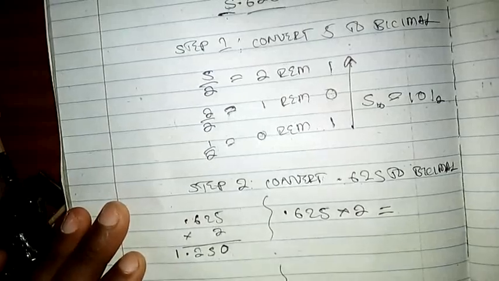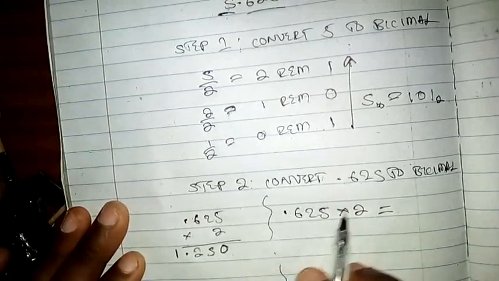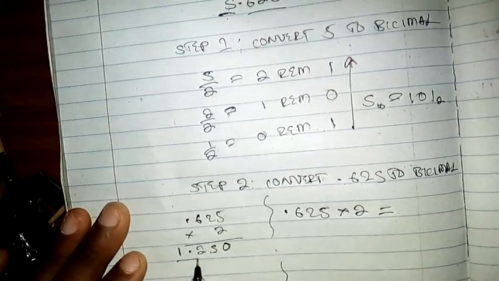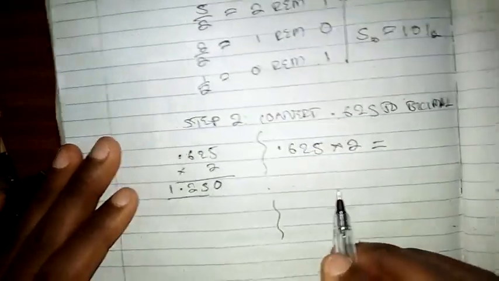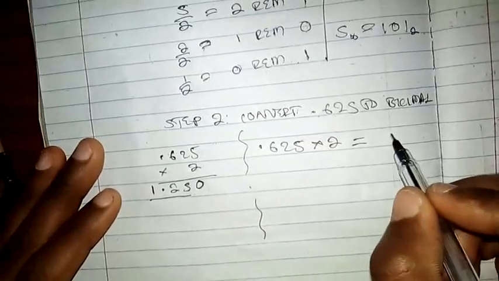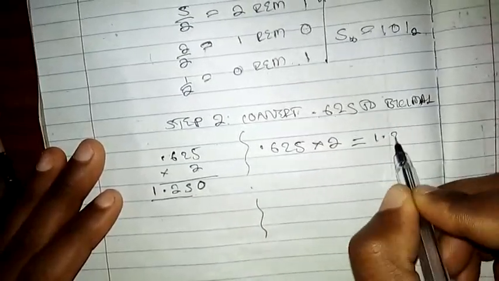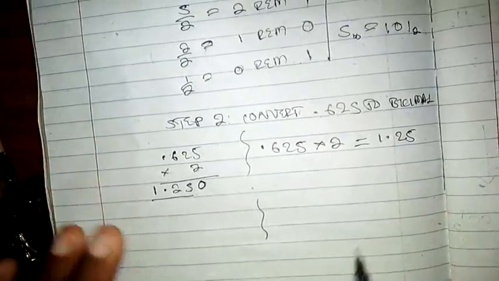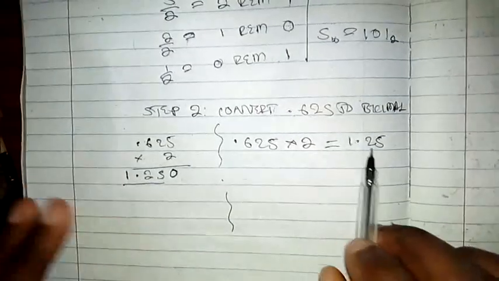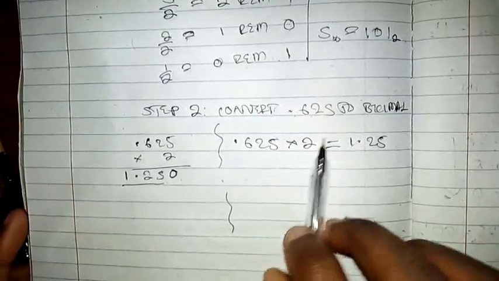In writing our product, the 0 at the end is not significant, so it's 1.25.